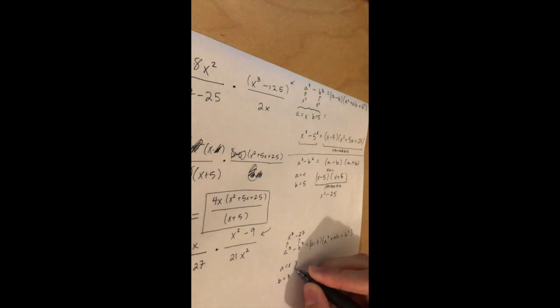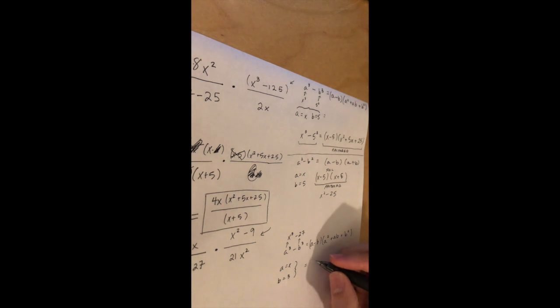Okay, so if we plug in our x and our 3 for a and b, the factored version is a minus b, which is x minus 3, times a squared, which is just x squared, plus a times b, which is x times 3, or 3x, plus b squared, which is 3 squared, so 9.